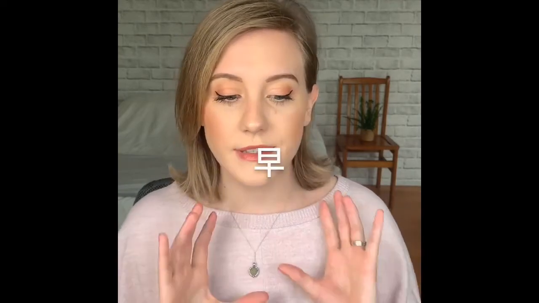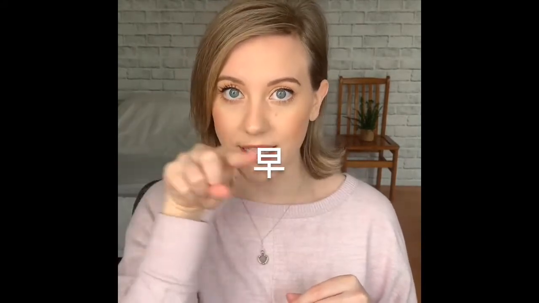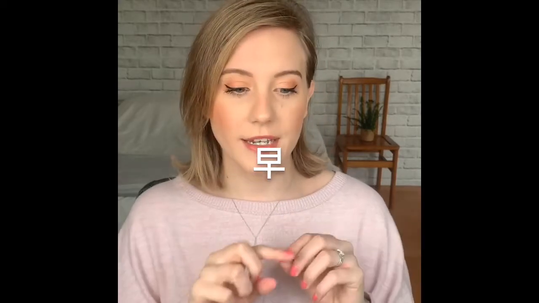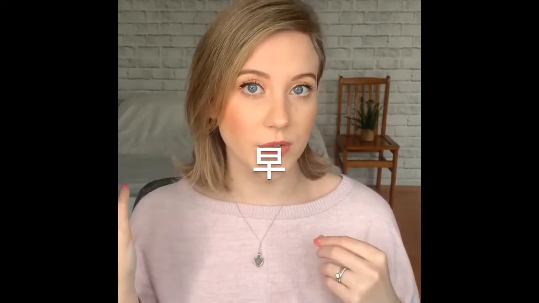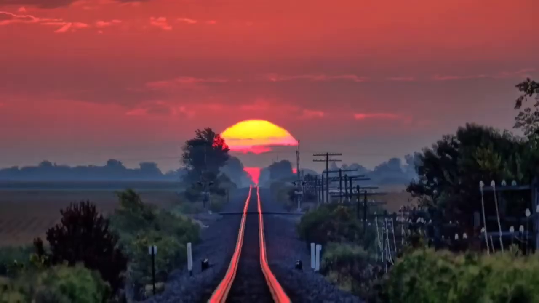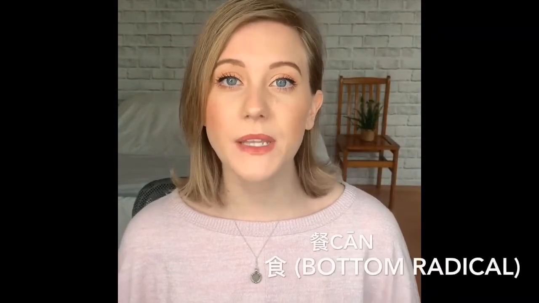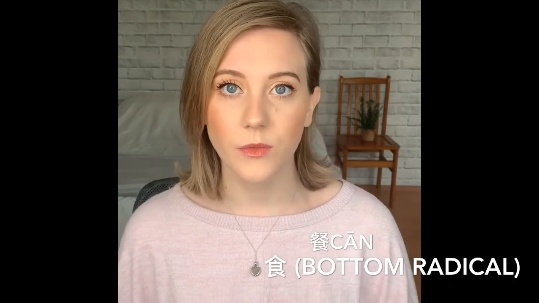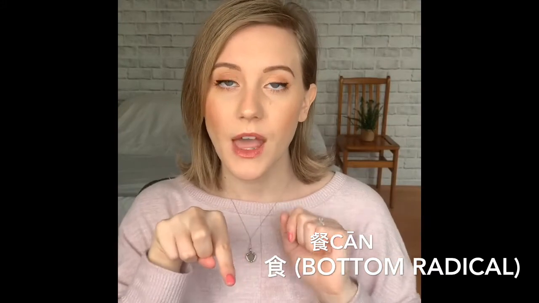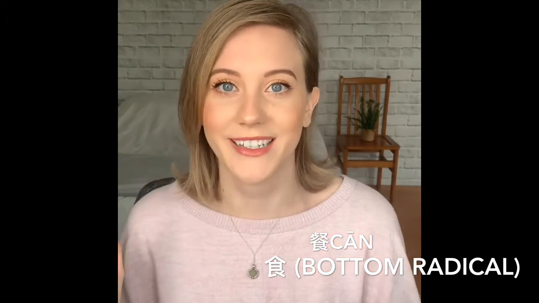So next we are going to break down the characters and look at the radicals. For 早, let's start with breakfast. 早 itself has a sun. Anytime you see a box with a line in it, that means the sun. And the bottom T means the ground. So it's basically like the sun coming up from the ground. Think of a beautiful morning sky. 餐 means meal, and we're just going to keep it really simple and look at the very bottom part. That has to do with food. Anytime you see this radical, it means food. You'll see it a lot later on when we study more characters.